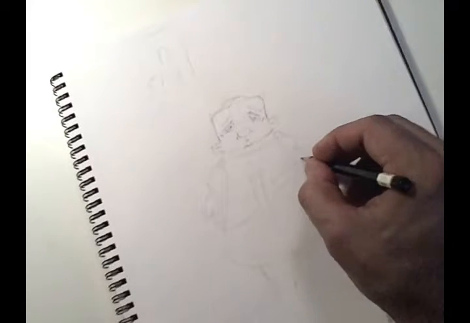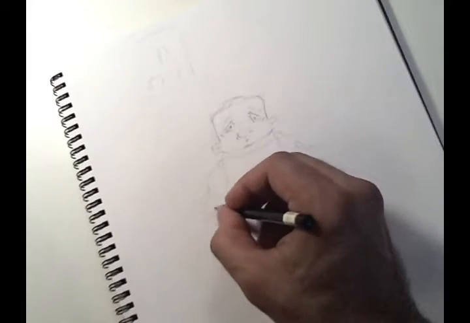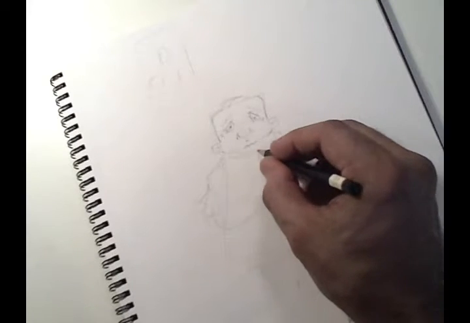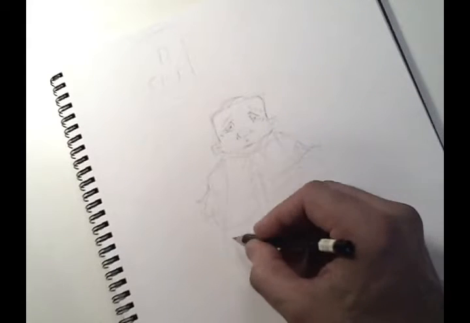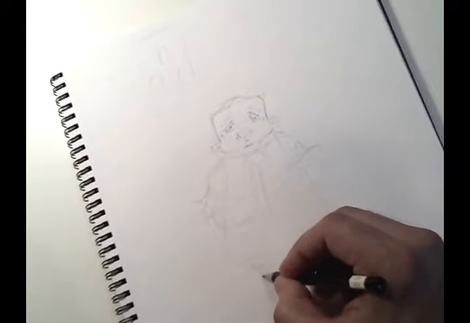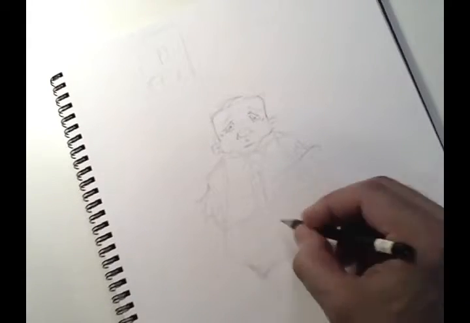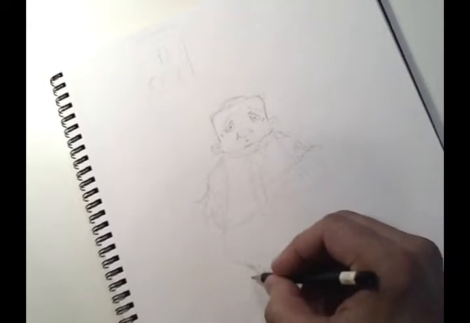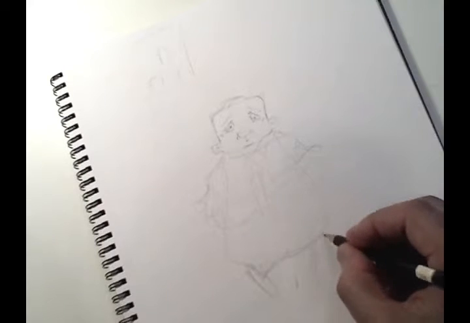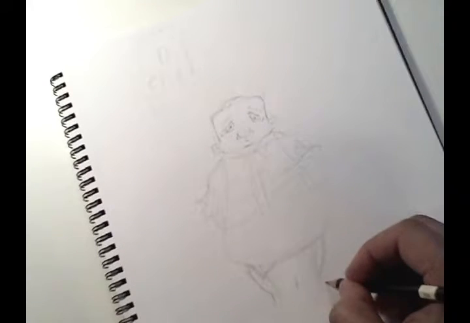Forearm. Just put him in a teacher type button down, short sleeve shirt. Probably have the shirt's tail tucked out in the front on one side. Those legs are probably too thin for a guy of this size, so I'll do this and make them nice and chunky. Alright, I think I've got the start of something.